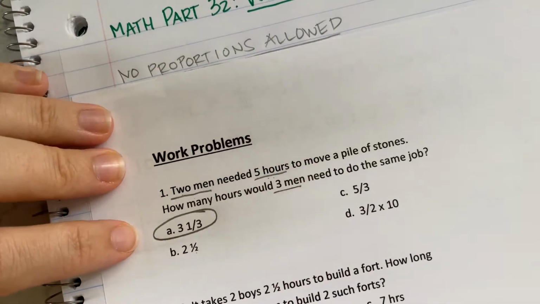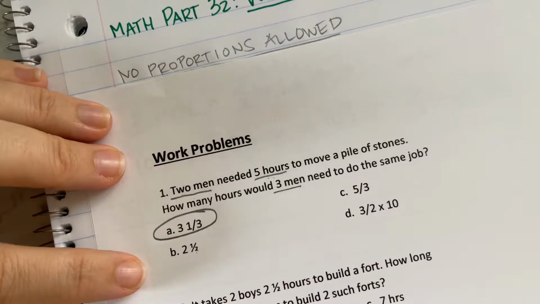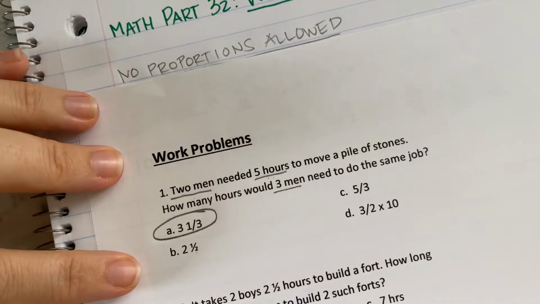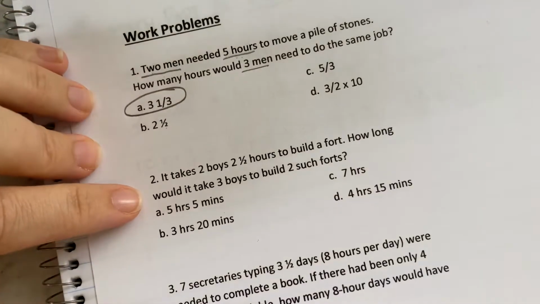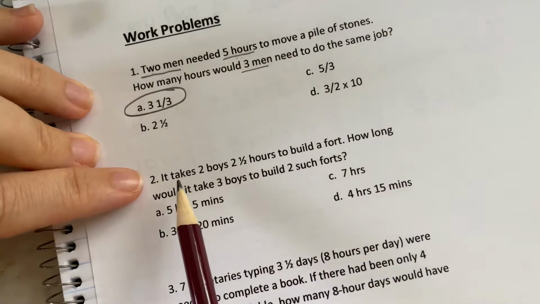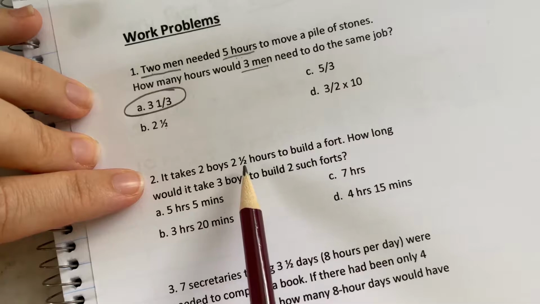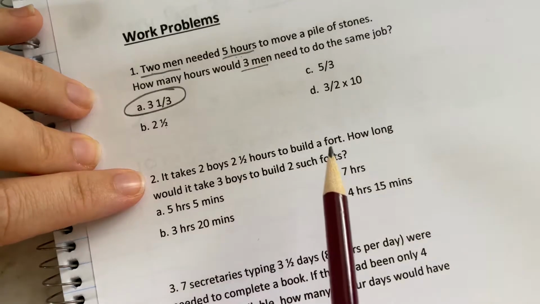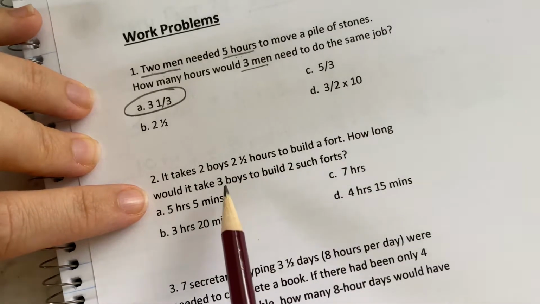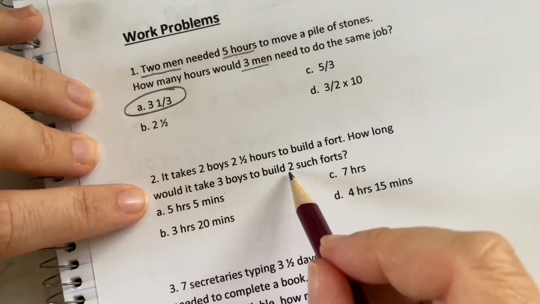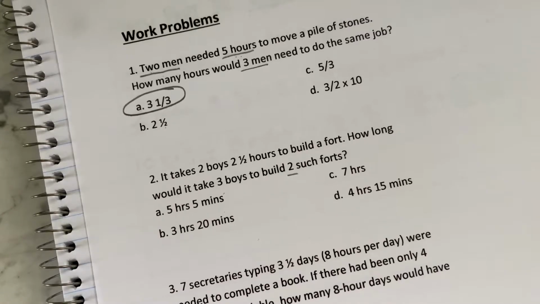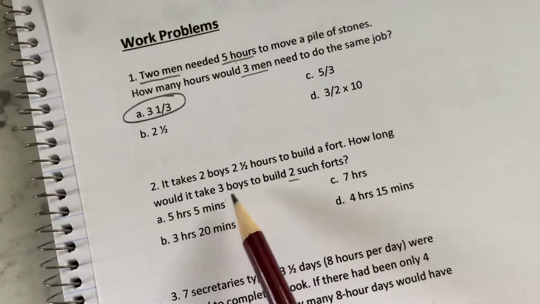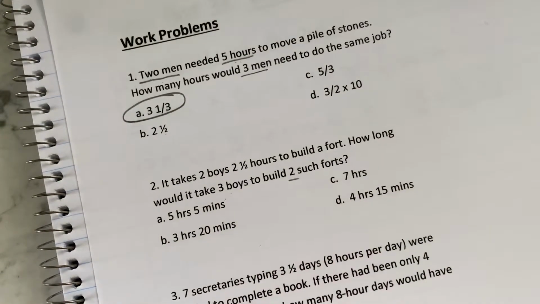All right, kind of tricky problems, but I've got 4 more practice problems that we're gonna do here. Let's take a look at number 2. This problem says it takes 2 boys 2.5 hours to build a fort. How long would it take 3 boys to build 2 such forts? Okay, so in this problem, not only have they changed the number of boys, they've changed the number of forts.